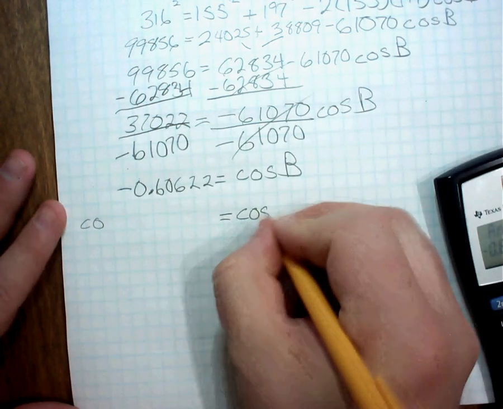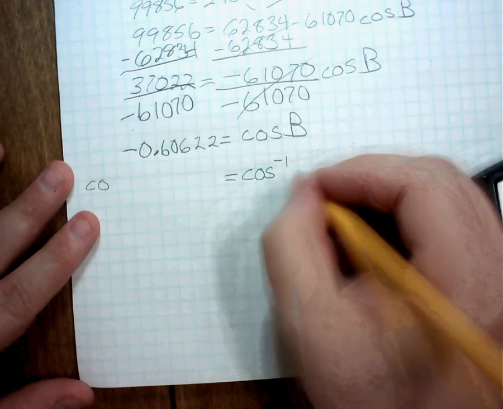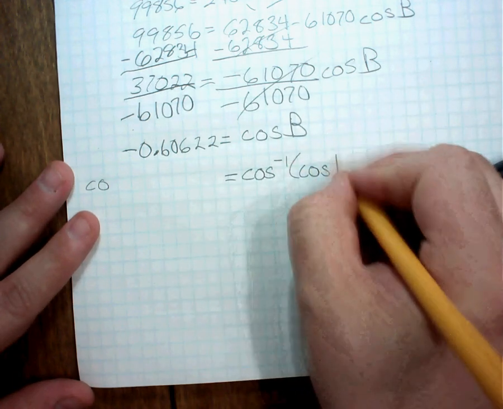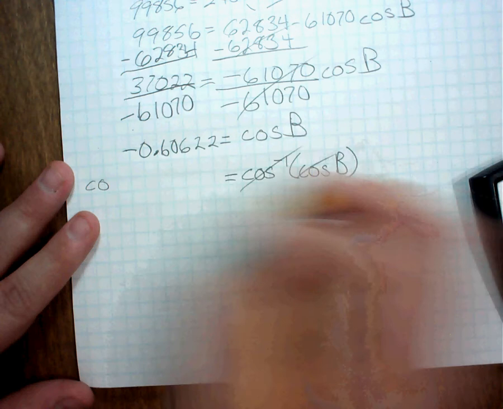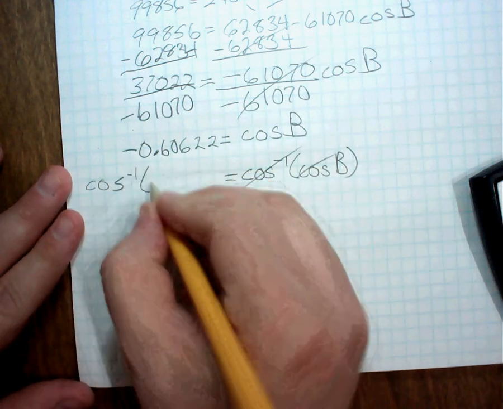Now, what I'm going to need to do is over here on this side of the equal sign, I'm going to need to take the inverse of cosine of b, because that will cancel that, and then whatever I do on one side, I got to do on the other.